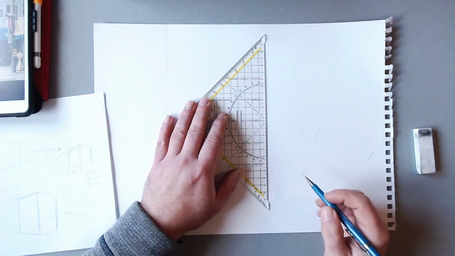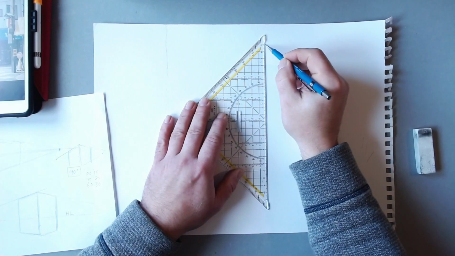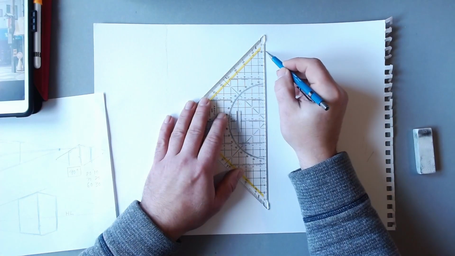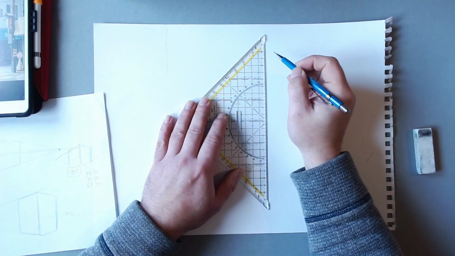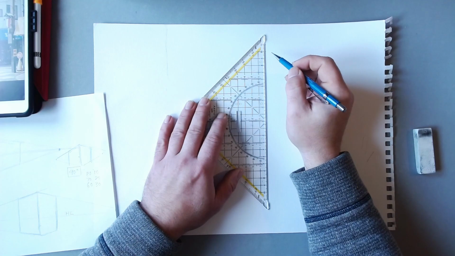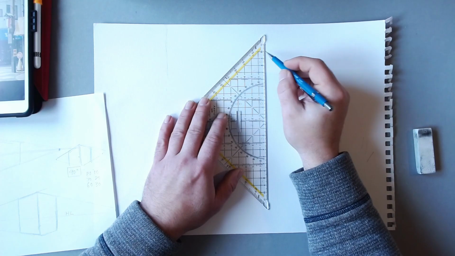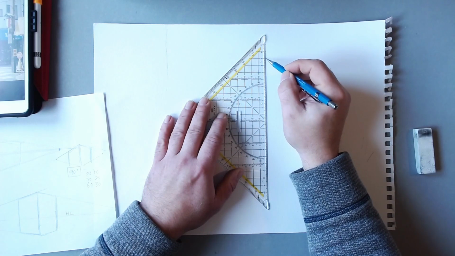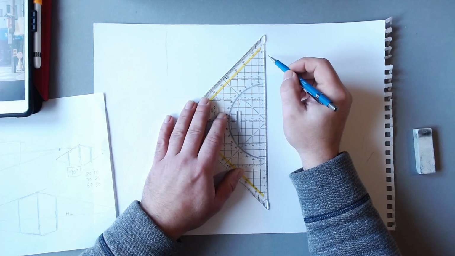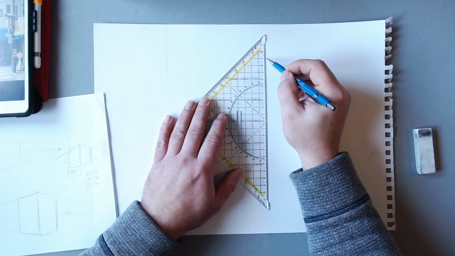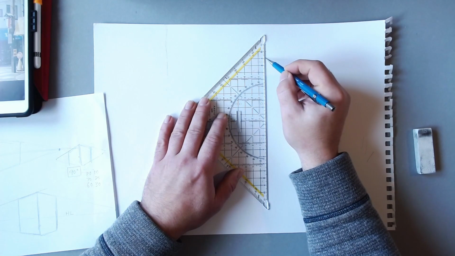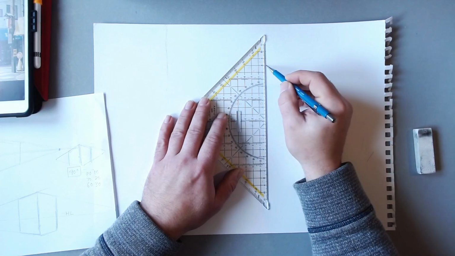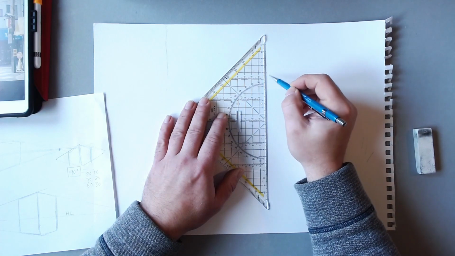And I want to divide this into 10. So yeah, so we're going to make it 20 centimeters. So these are going to be, actually, we'll divide this into 20. So that's 20 centimeters.